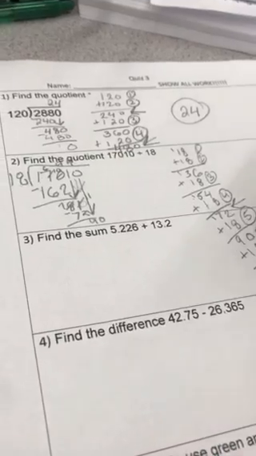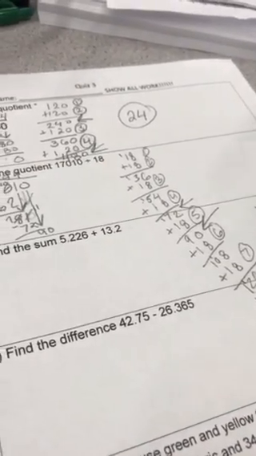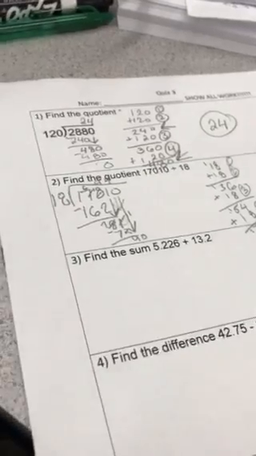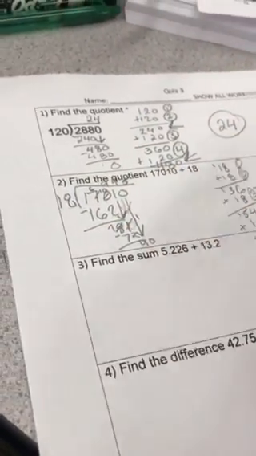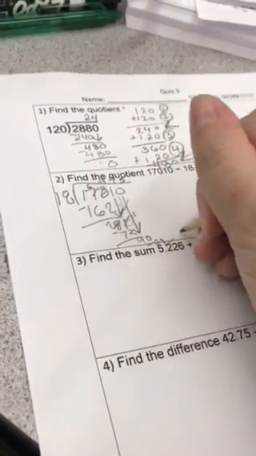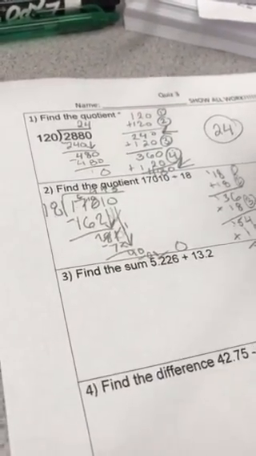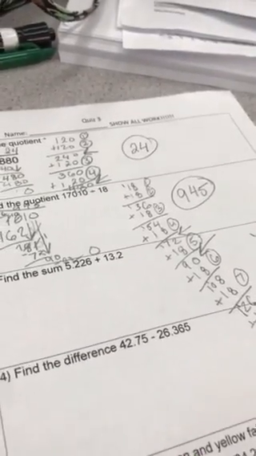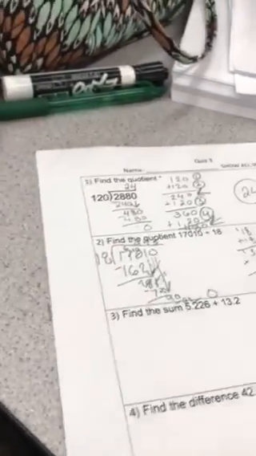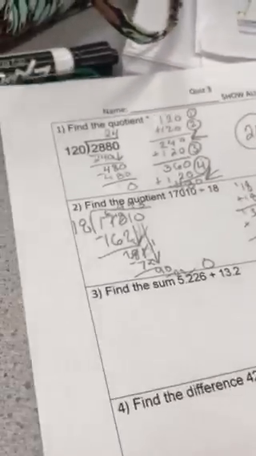Okay, so now looking at it, I see a 90 over here. Woo, good. So I got 5 times. So I already know I'm going to put 5 here, and I know that 5 times 18 already gives me 90. I got 0 left. Ran out of space. So our answer is 945. Again, no remainder. Okay, all right, these subtraction and addition ones should be a little bit easier.